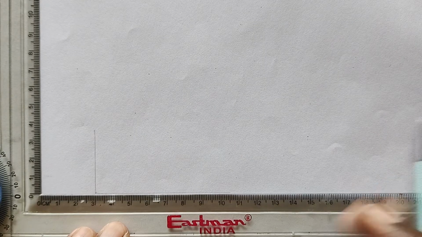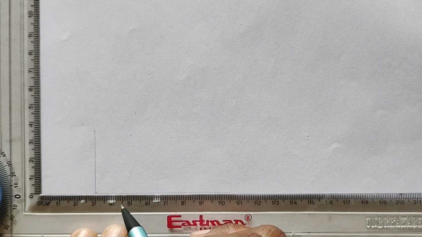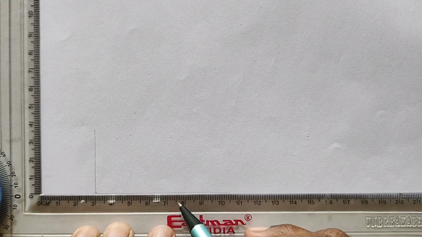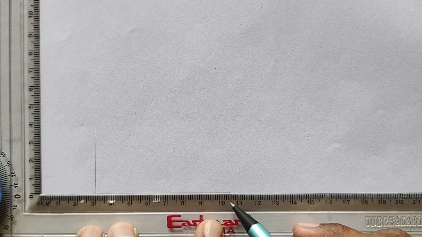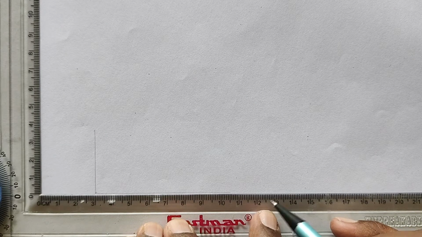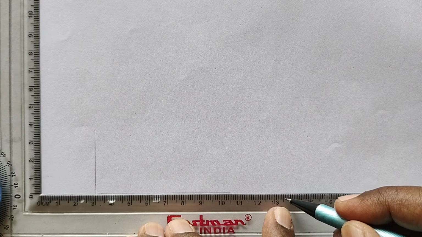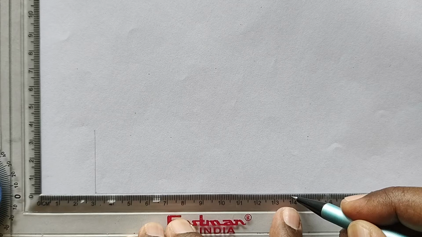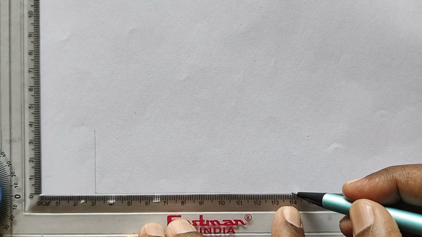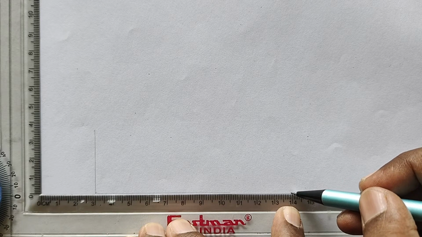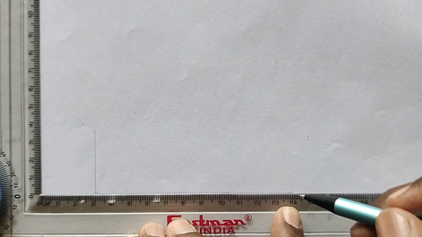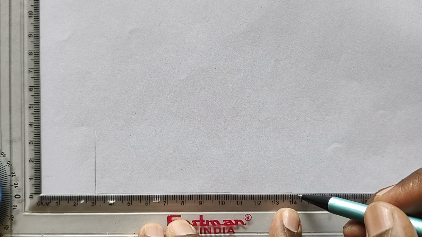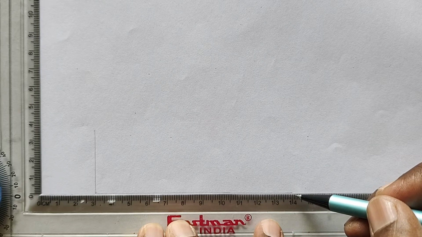Suppose I count from this point: 10, 20, 30, 40, 50, 60, 70, 80, 90, 100, 105, 106, 7, 8, 9. 109.9, that means I can take approximately 110, because exact 109.9 is not possible to mark.